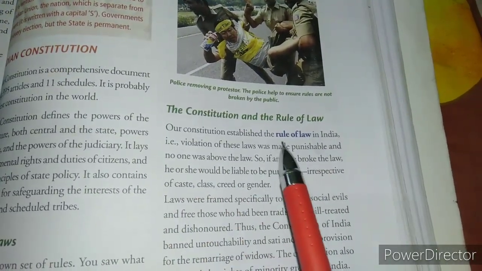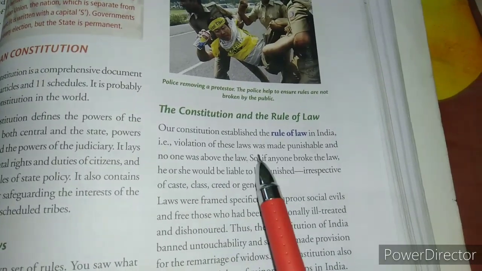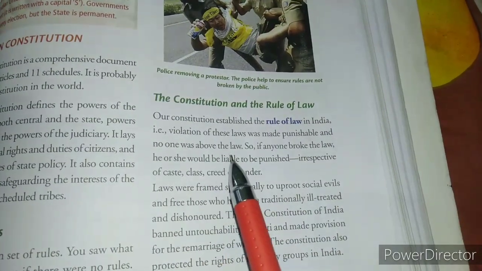The constitution and the rule of law. Our constitution established the rule of law in India, that is, violation of these laws was made punishable and no one was above the law.